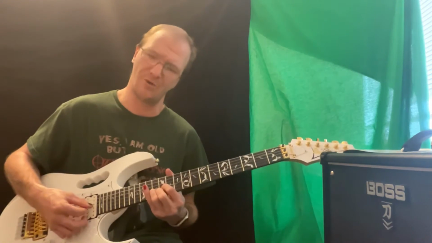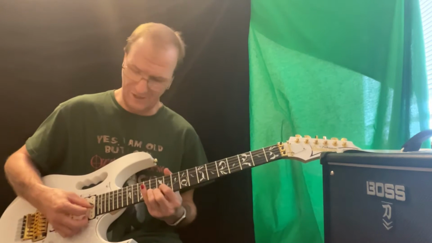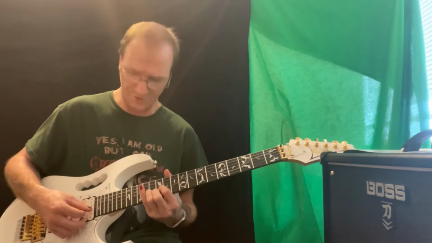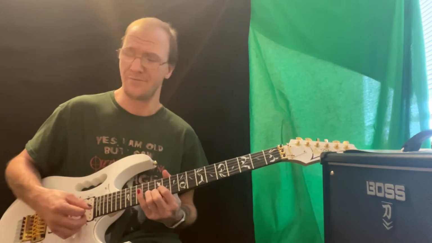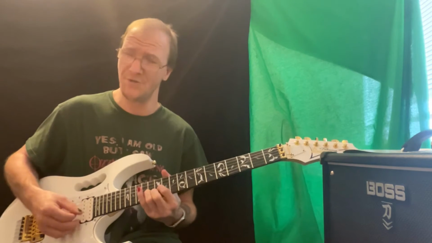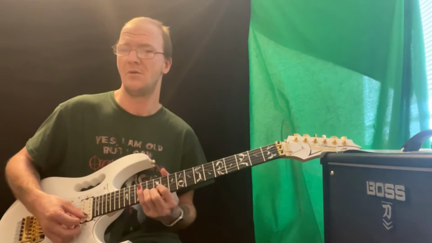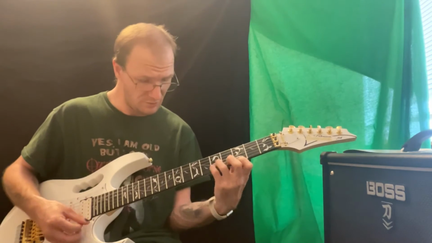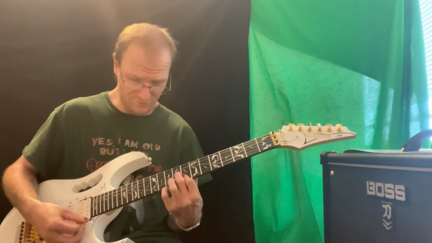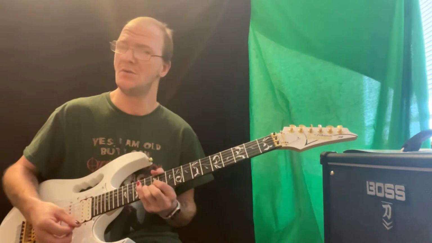So the notes we have are G, which is your 5th, root, and then 3rd degree. So we got 5th, root, 3rd. So we got C here, C, first inversion, and C, second inversion.